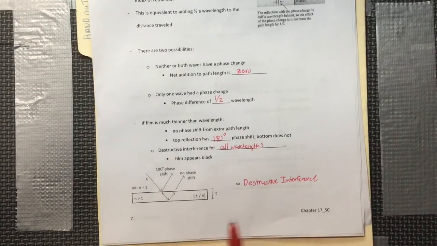We're talking about something that is thinner than the wavelength of the light itself, so thinner than like 600 nanometers is the point of reference that we've been using. So that gives destructive interference from the 180 phase shift.